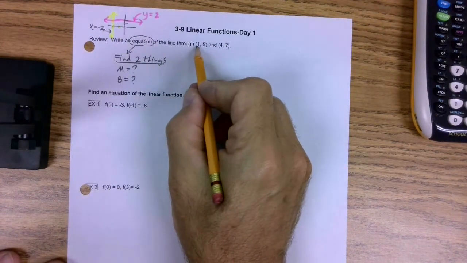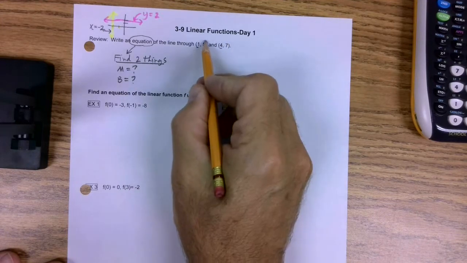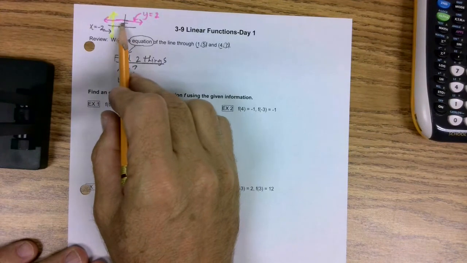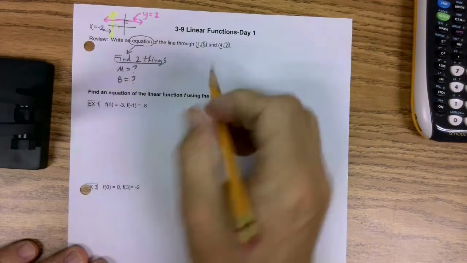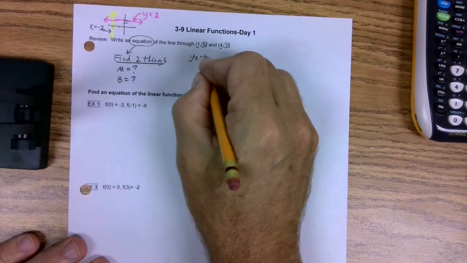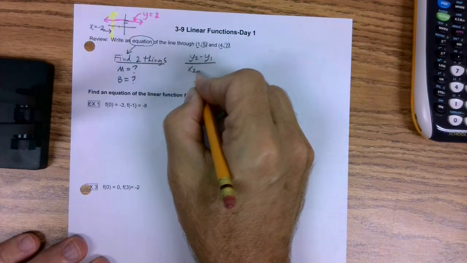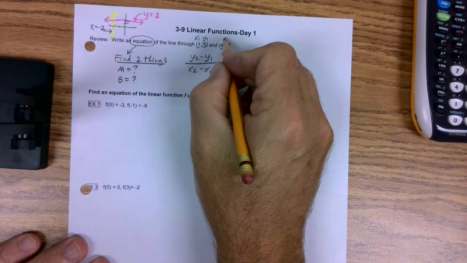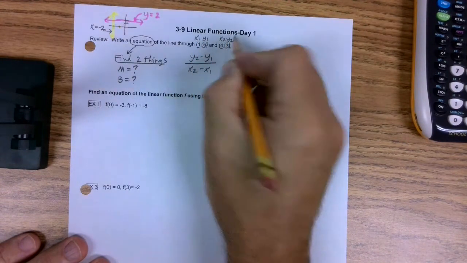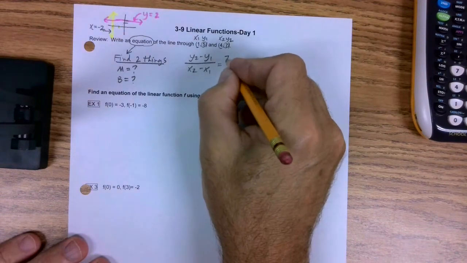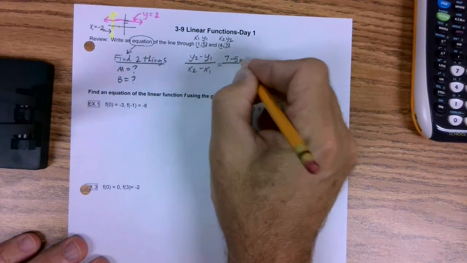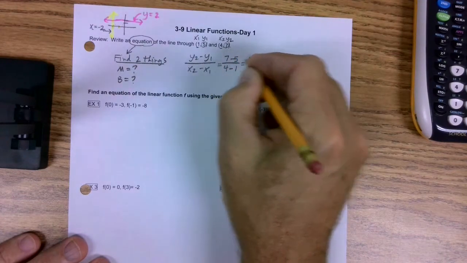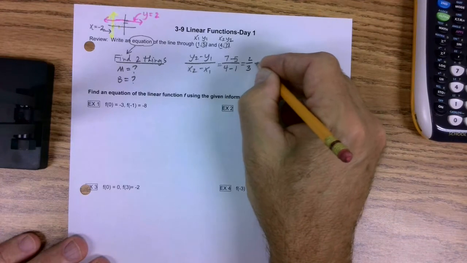But you can see we don't have a match for our x's. We do not have a match for our y's. So therefore, it's not going to be one of these. We got to find our slope and y-intercept. Well, we got to use that formula, and this formula needs to be handy. I'm going to call the first one x1, y1. I'm going to call the next one x2, y2. And here we go. y2 minus y1 over x2 minus x1. 7 minus 5 is 2. 4 minus 1 is 3. We just found our slope.